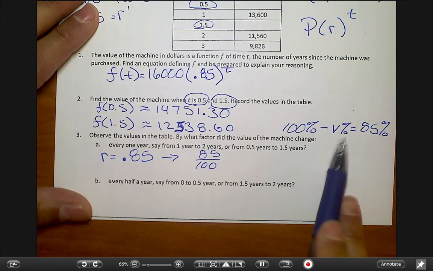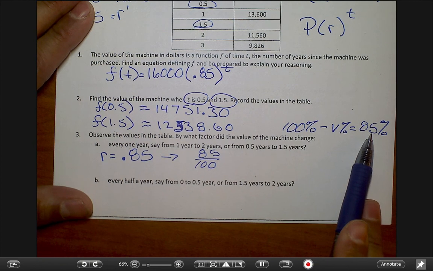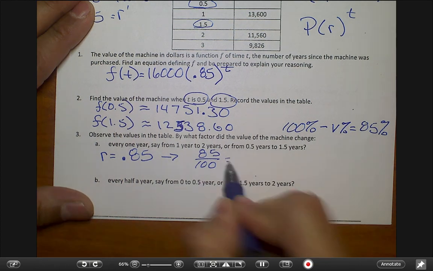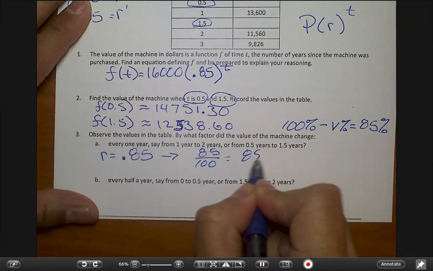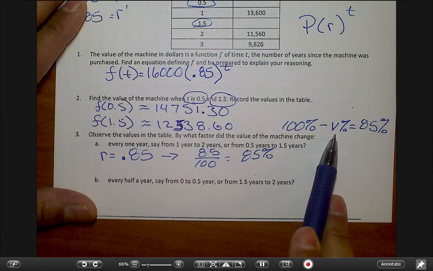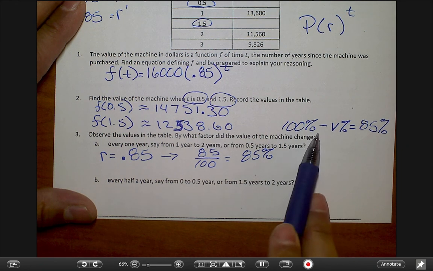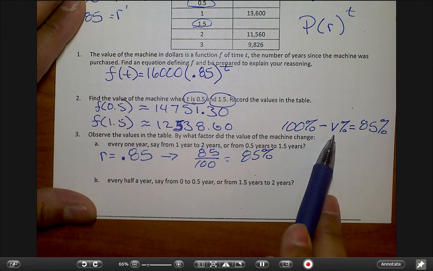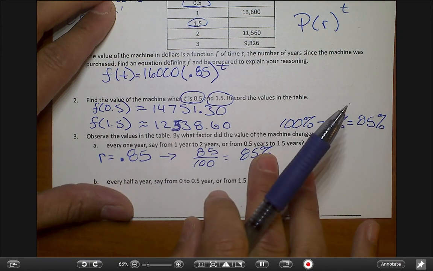So if my end result, I subtracted something and I came out with 85%. So this gave me what? What did I know? I know that this is what? What value do I have here? 15. So let's put it in terms of my problem. It is going to be 15, right?